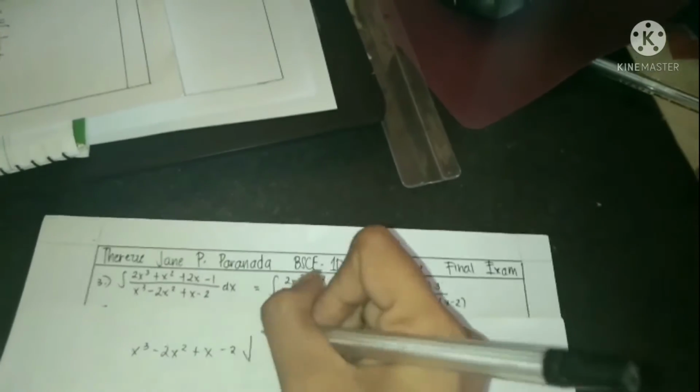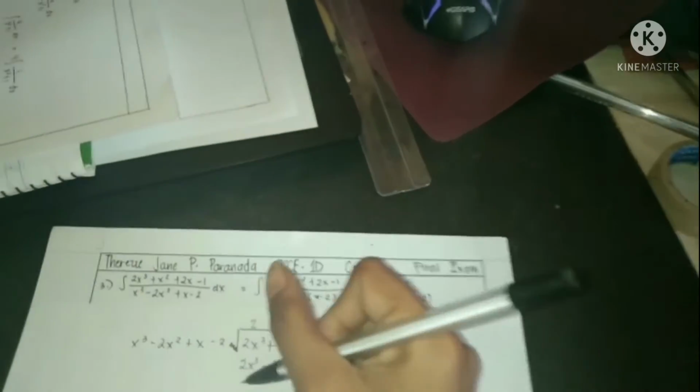So, paano ko nga ba nakuha itong 2 plus 5x squared plus 3? So, pinag-divide ko itong x cubed minus 2x squared plus x minus 2 divided by 2x cubed plus x squared plus 2x minus 1. So, 2, minultiply ko ito sa 2. So, naging 2x cubed minus 4x squared plus 2x minus 4.